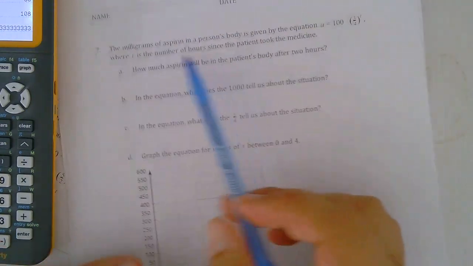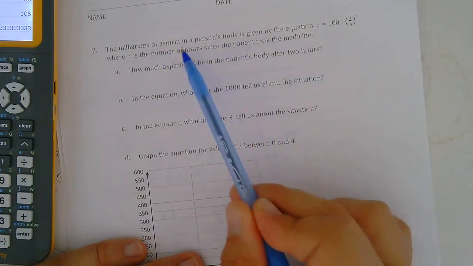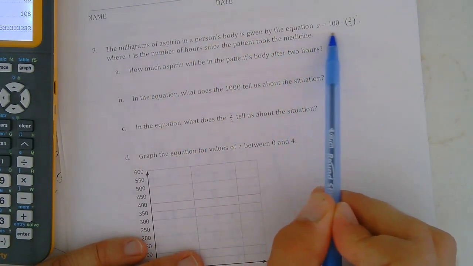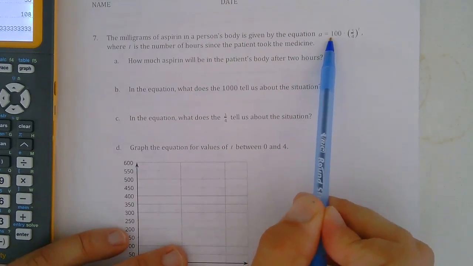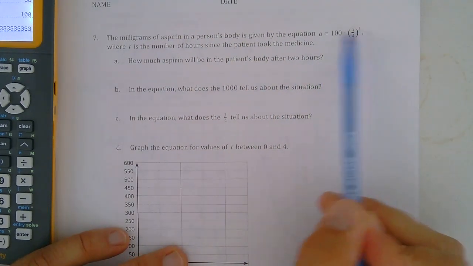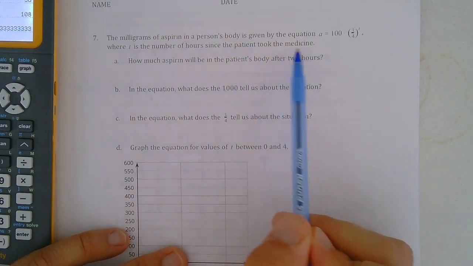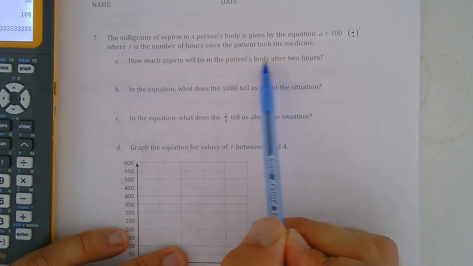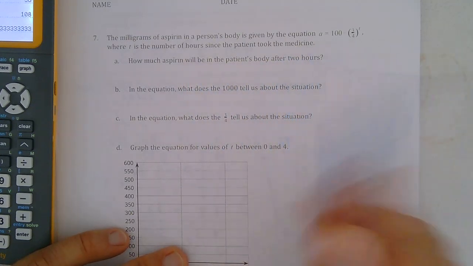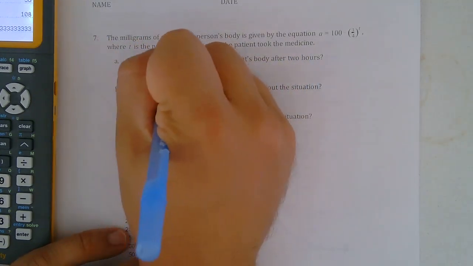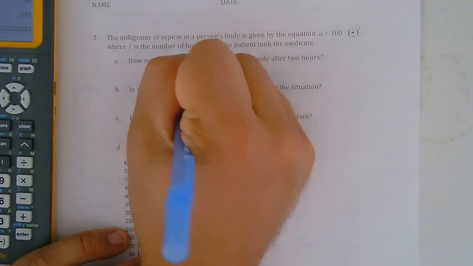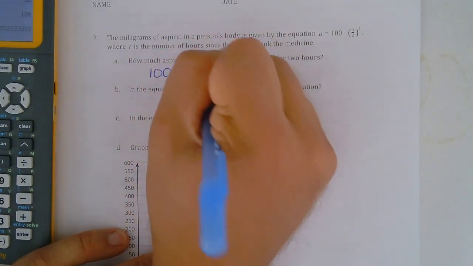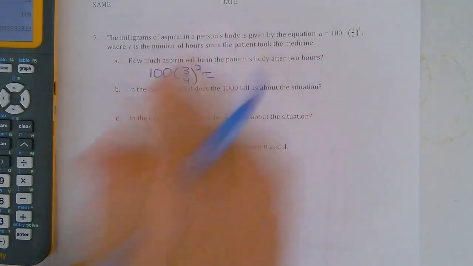And then lastly, the number of milligrams of aspirin in someone's body is given by the equation 100 times 3/4 to the t, where t is the number of hours. So how much aspirin is in the patient's body after 2 hours? So you'd go 100 times 3 over 4 to the second power for 2 hours.